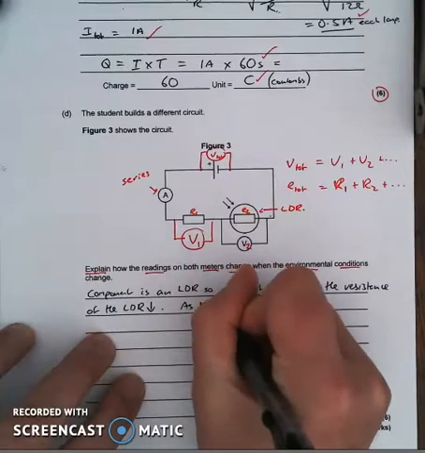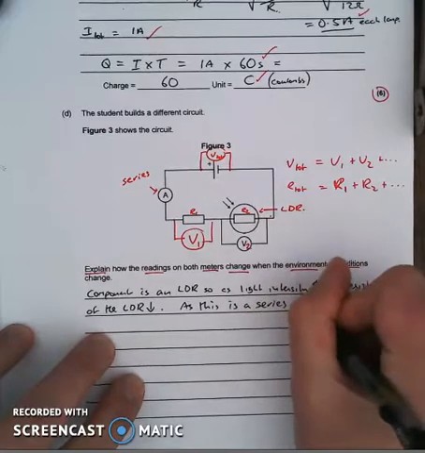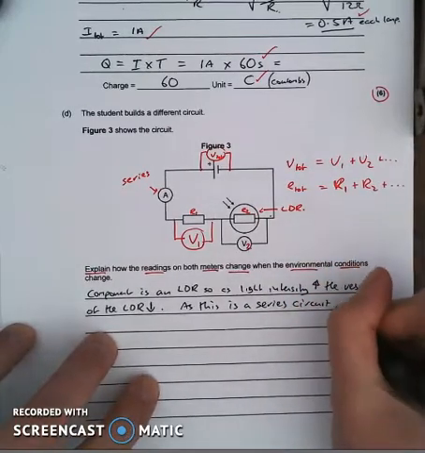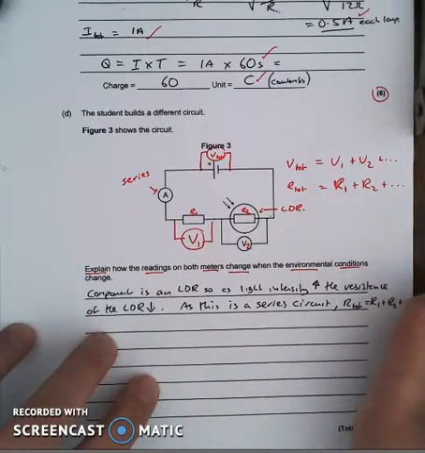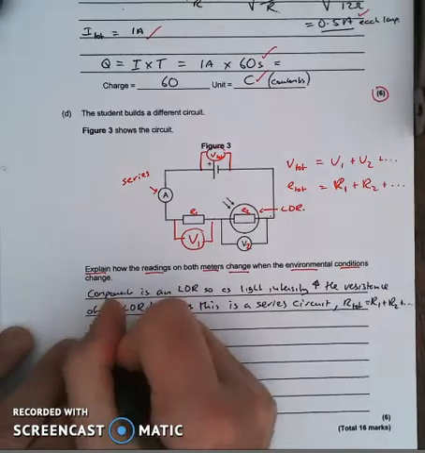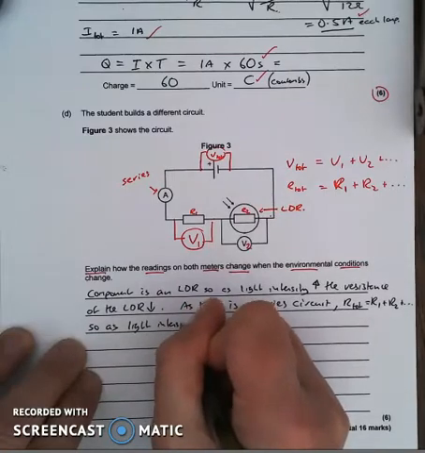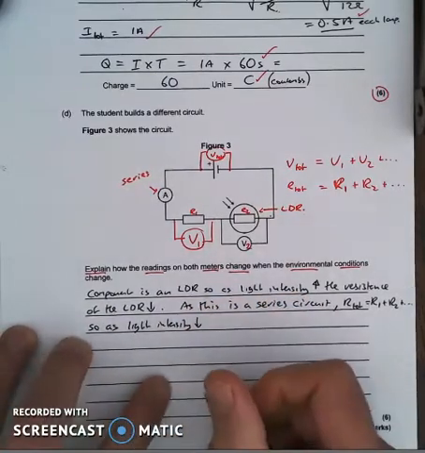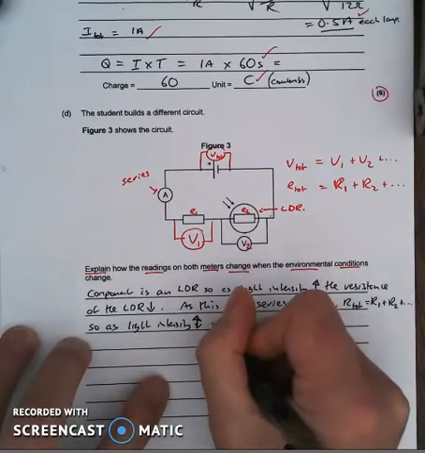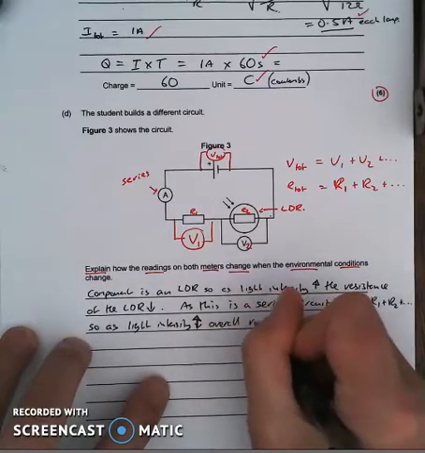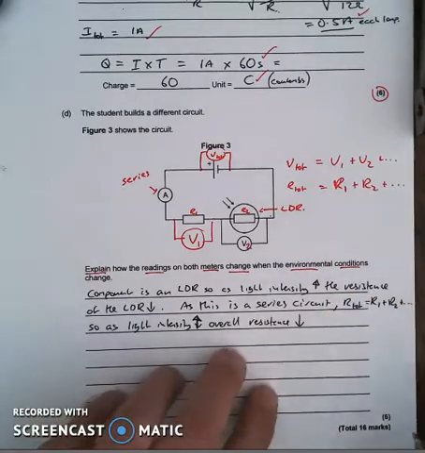As this is a series circuit, R total equals R1 plus R2 plus etc. Right, whatever else is there. So, as the light intensity increases, because I was talking about it going up, then the overall resistance decreases. So what? Right.